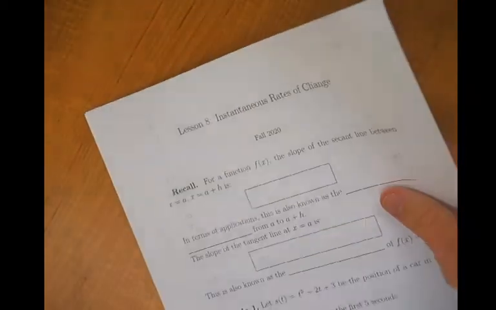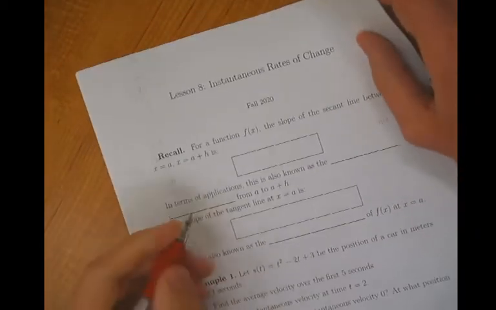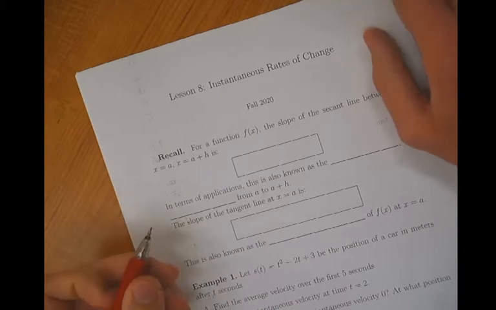So, let's talk about instantaneous rates of change, and specifically its applications to derivatives.